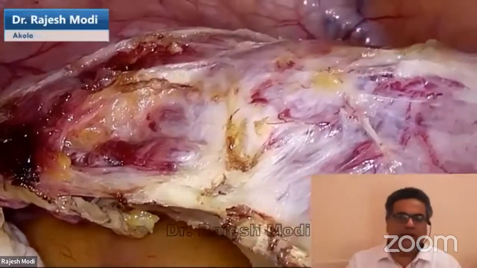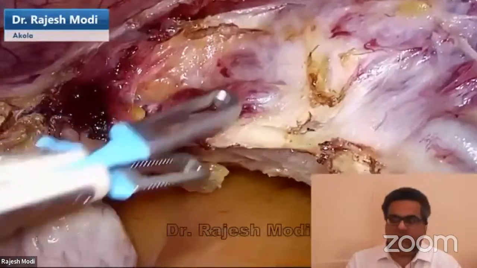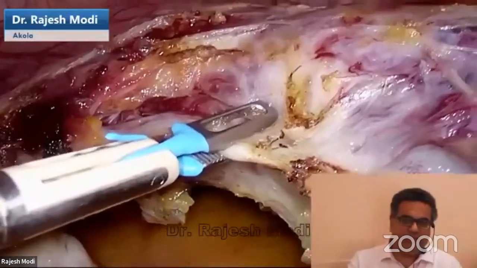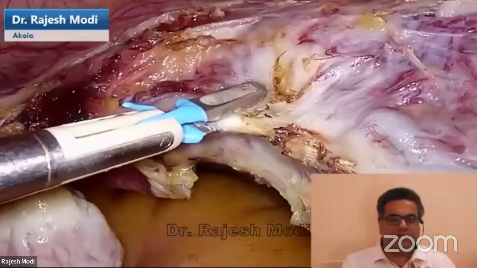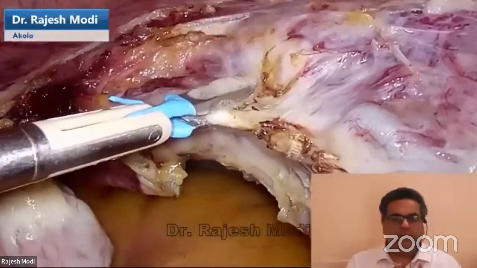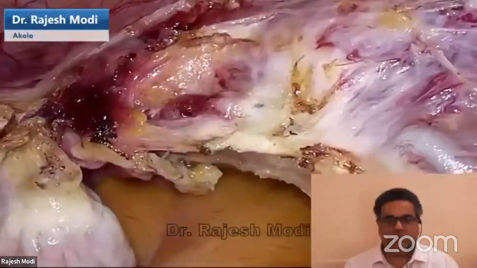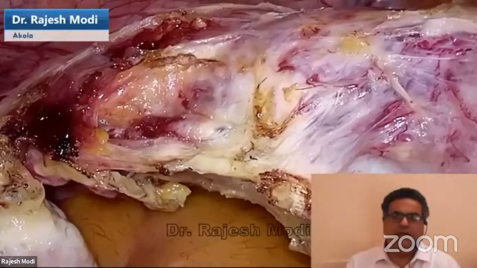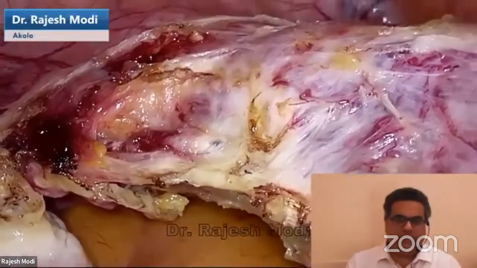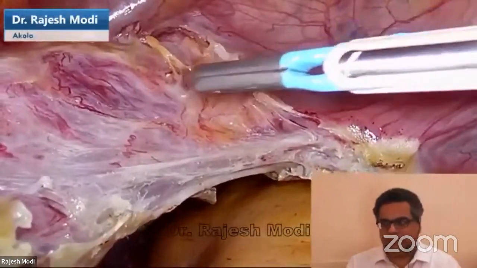What we have coagulated is at the level of the UV fold. The lower portion we are not touching, we are not coagulating. Where the UV fold has been cut is the level where the uterine has to be cut off. Once you understand the vessels, once you understand the artery and the vein and the bleeding which comes from those areas, your ability to do a hysterectomy improves significantly.